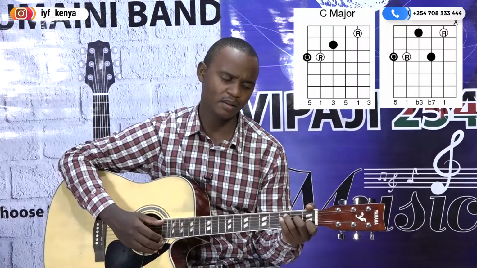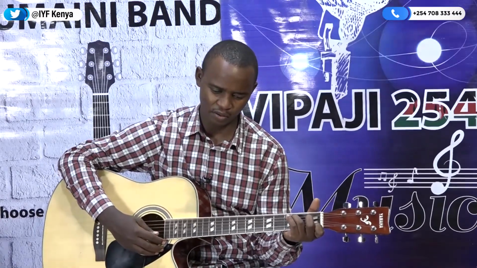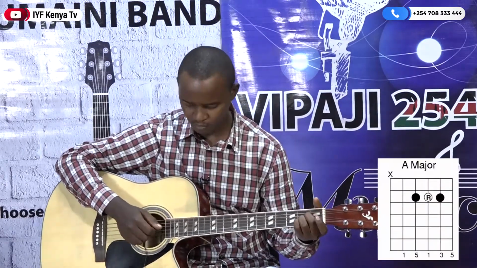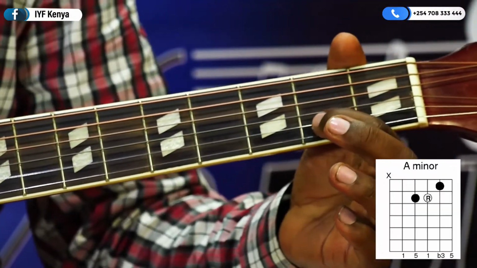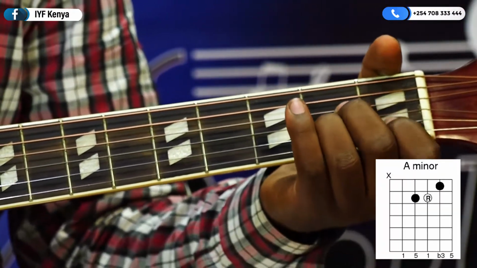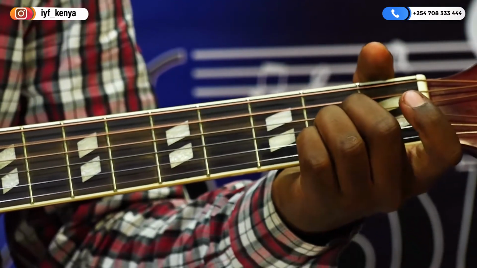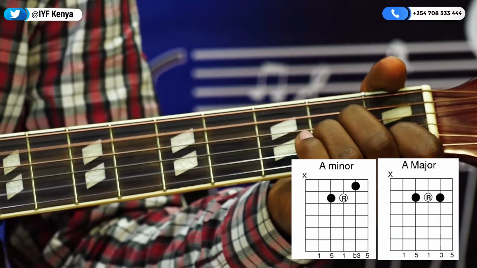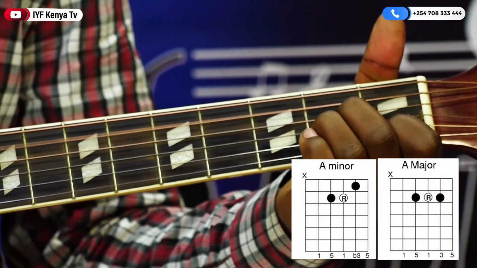You can get the sound. The sound is a little bit sad, and the major is happy. The minor is a little bit sad. So the next one is A major. Move the 3, which is this one, move it back. So this one moves here, becomes A minor. This is A major. This is A minor. A major, A minor.